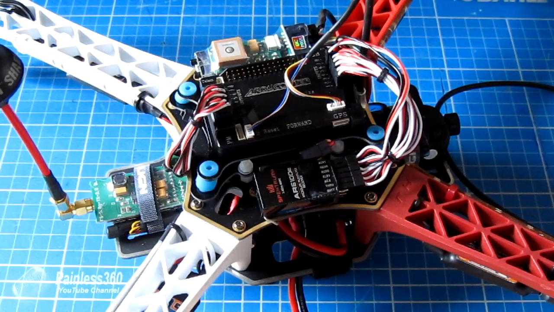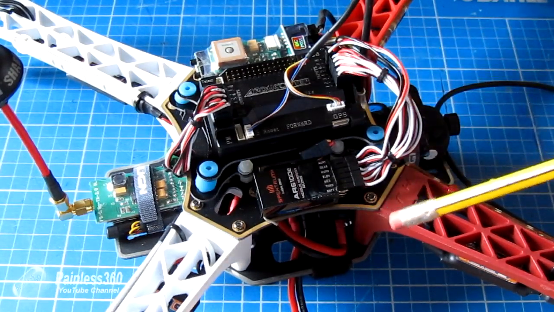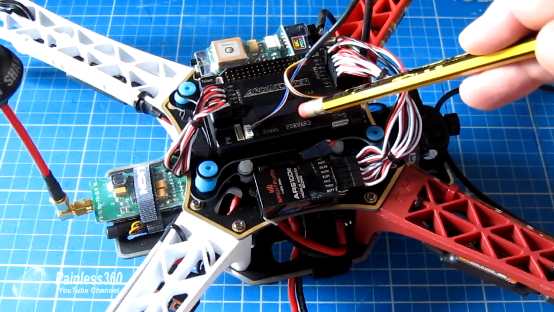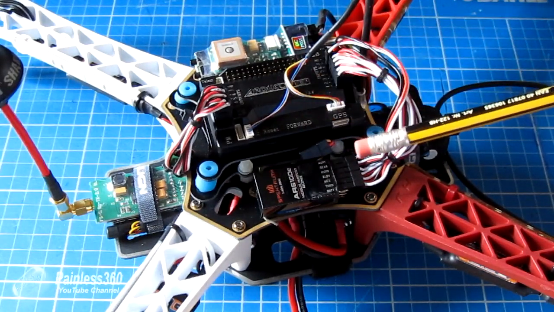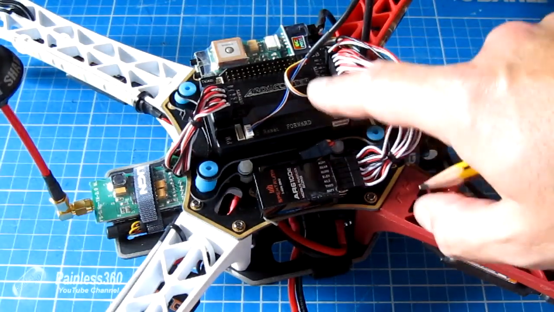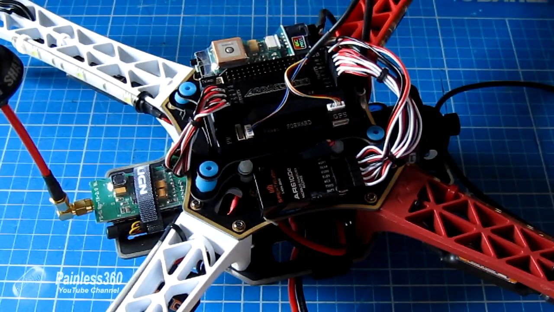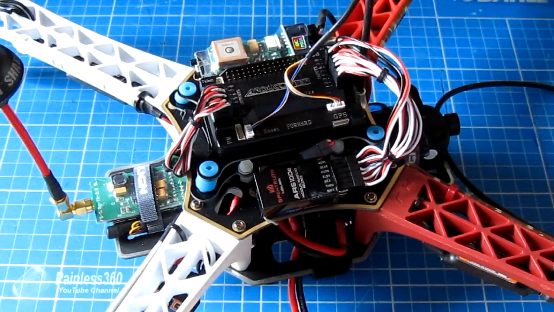So let's start by looking at the setup and how you check what you've already got on the machine. If you've already got an APM board that you've been flying with, pretty much guarantee you'll have some data flash logs. So let's look at those first, at how you mooch around and find what's on the board.